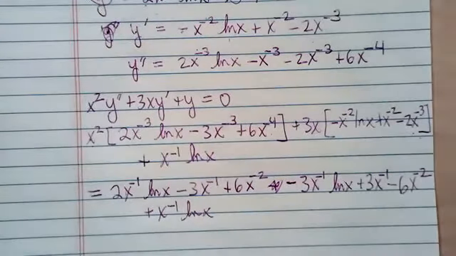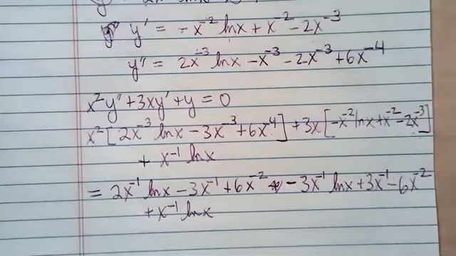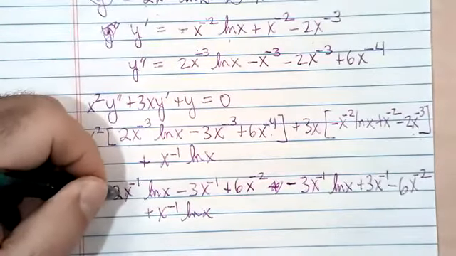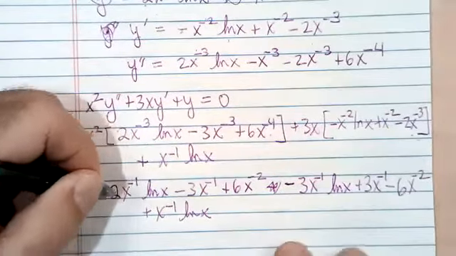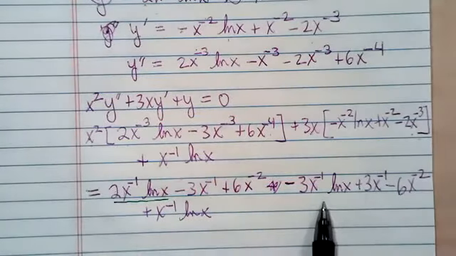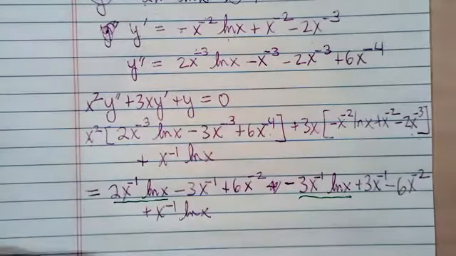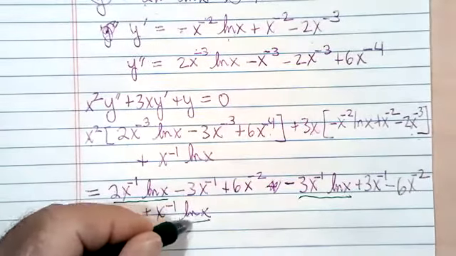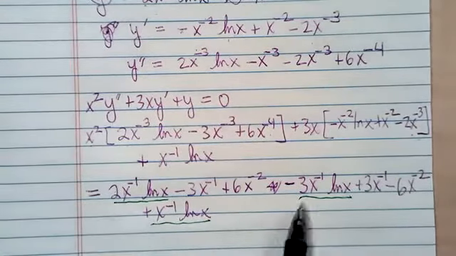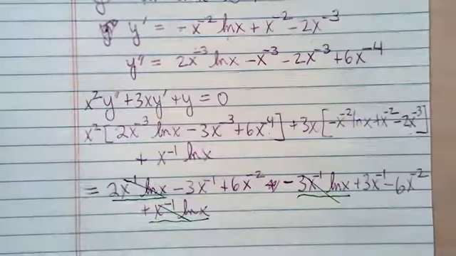All right, well, let's see. 2x to the minus 1 log x is here. Minus 3x to the minus 1 log x is there. And plus 1 x to the minus 1 log x. Sure enough, 2 plus 1 is 3, minus 3, those all add out to 0.